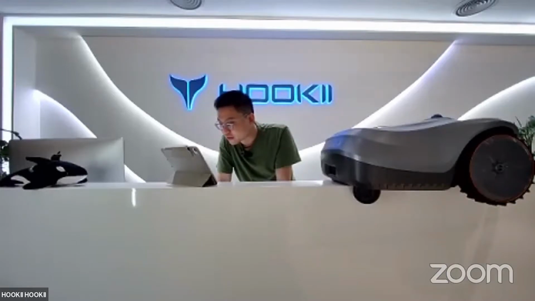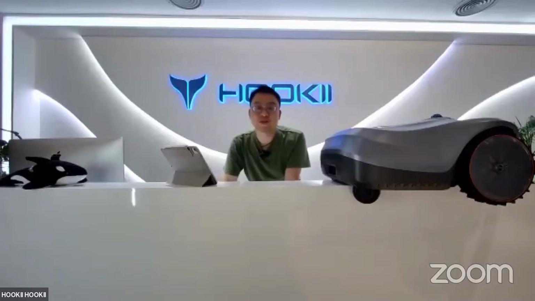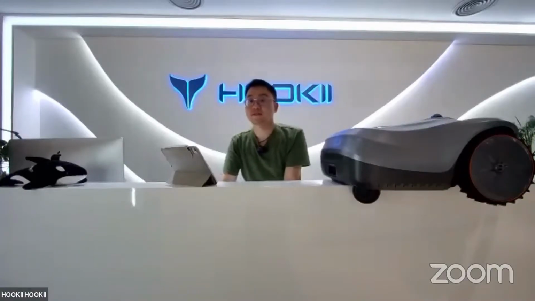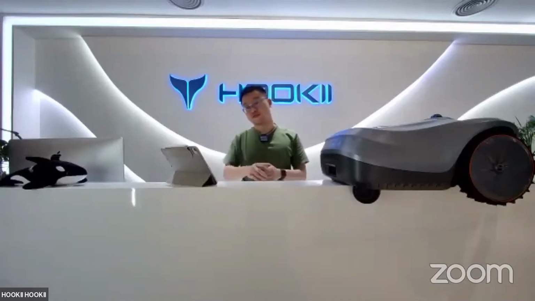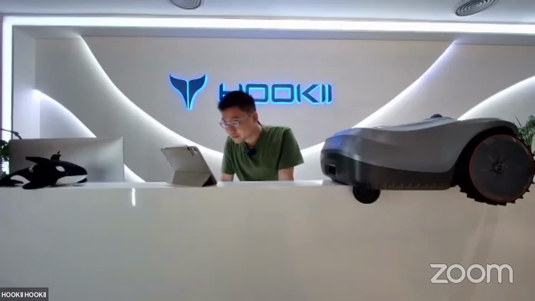Drive the robot to another zone. Anyway, manual driving is available, like I just demonstrated, but manual mowing is not recommended, because if you want to mow in another area, you have to build another map. Then you can just mow in that other place.